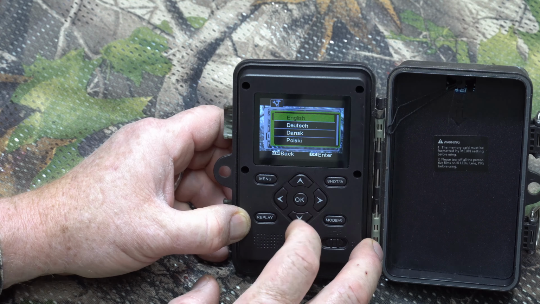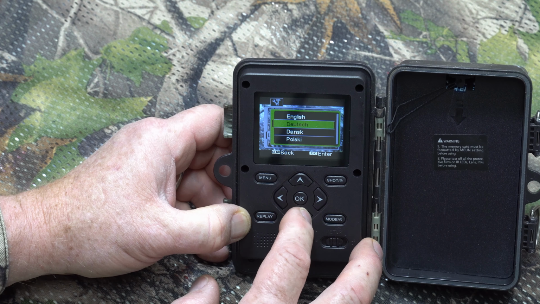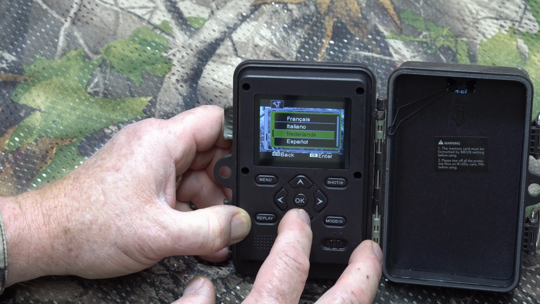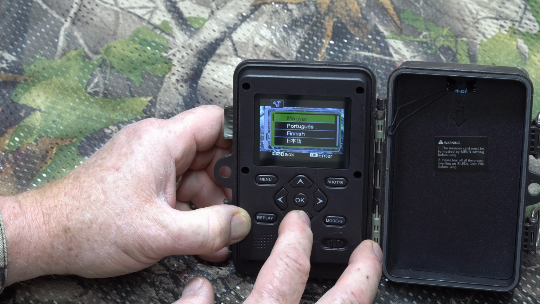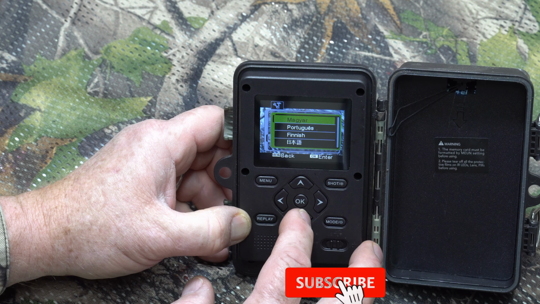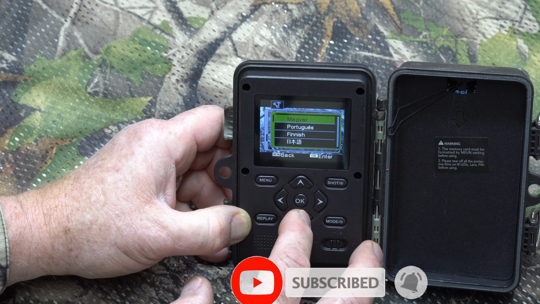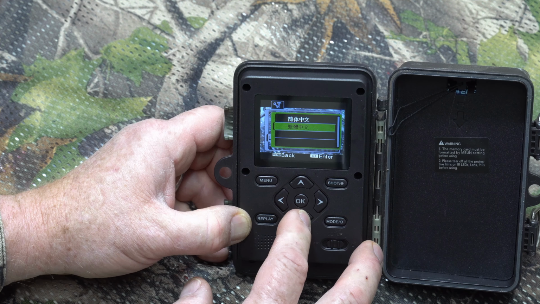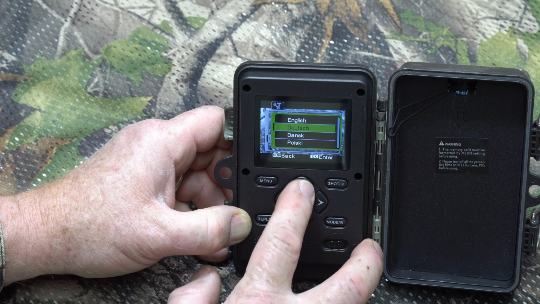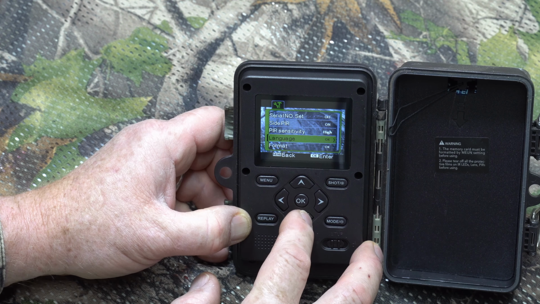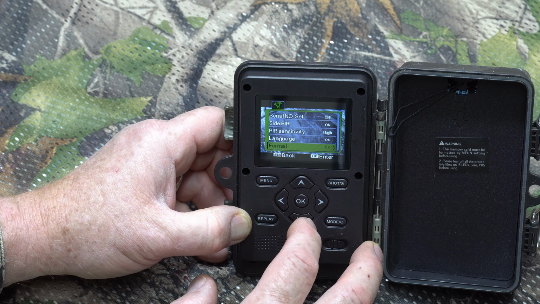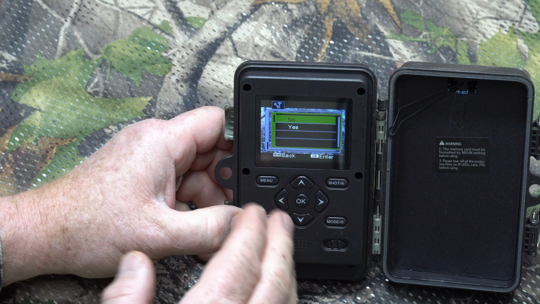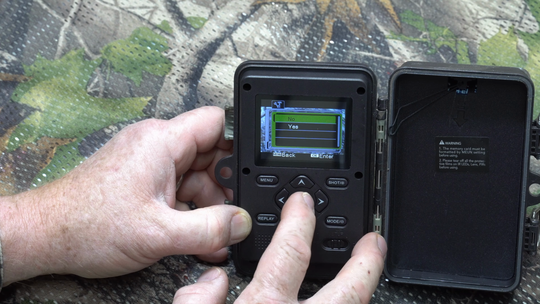Language. You have English, Dutch, Danish, Polish, French, Italian, Netherlands, Spanish, Magyar, Portuguese, Finnish, Japanese, Chinese, some Oriental languages, I don't know. Alright, so we'll just go with English there. Format. I always like to format the cards in the camera. So when you put an SD card in, use this to format the card.